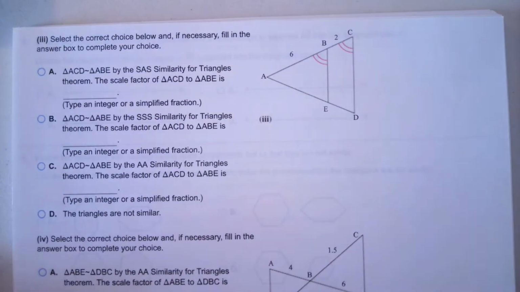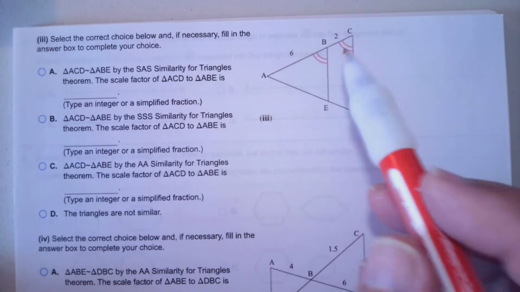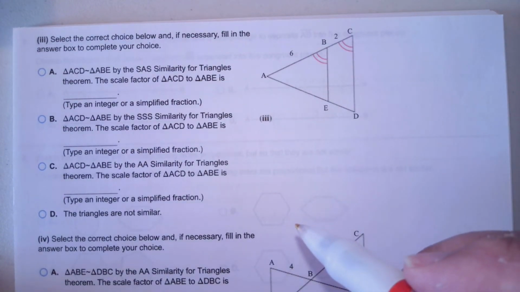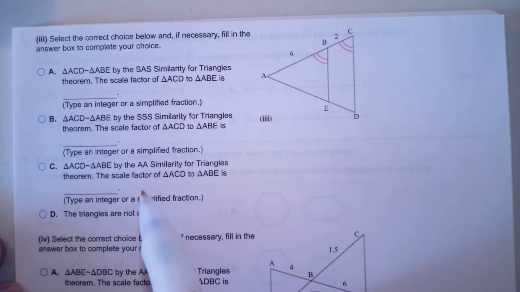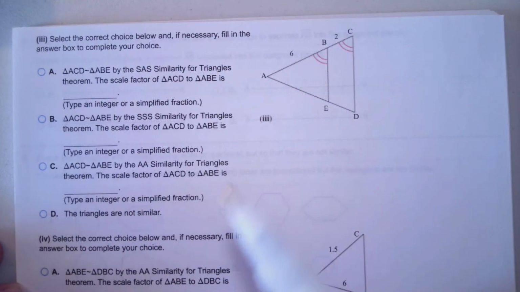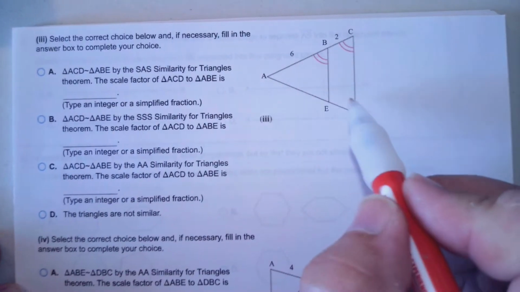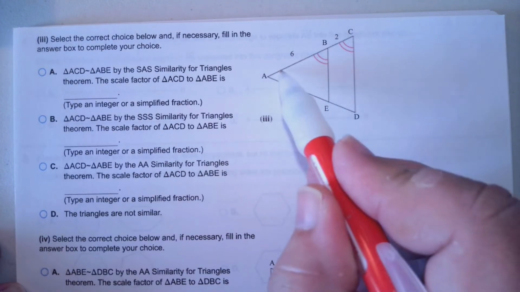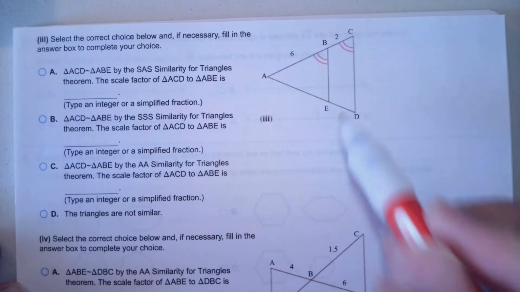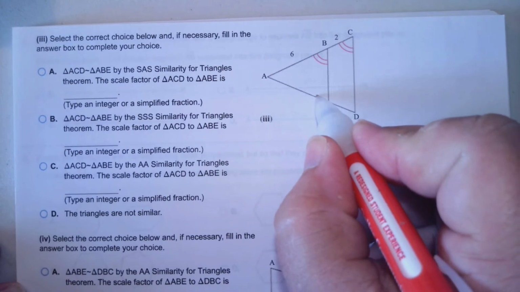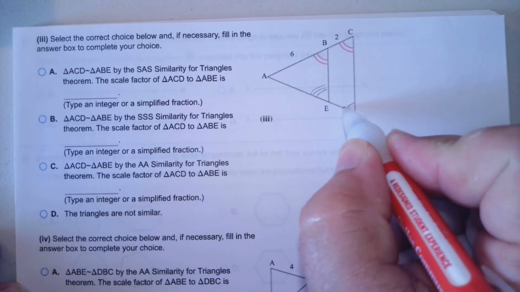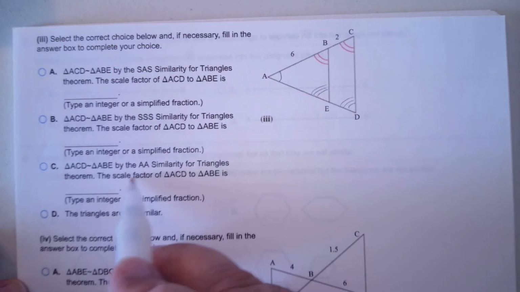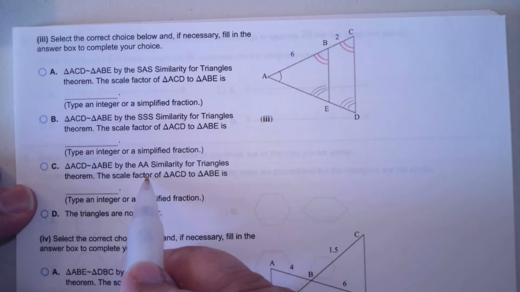Number 3. Okay, now this is one picture described inside another. Let's see what they're giving us. Since it's inscribed, we can't say anything about the size, because this length is not the same as that. This is not the same as that. But we do know that these have to be the same, so we have to use the angle postulate here.